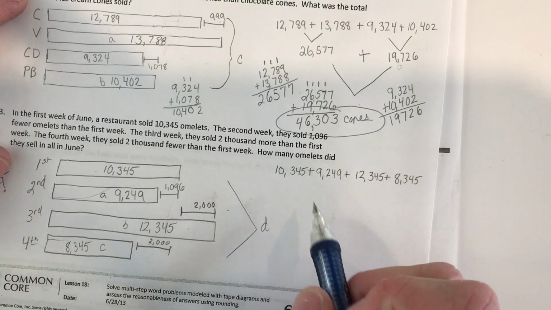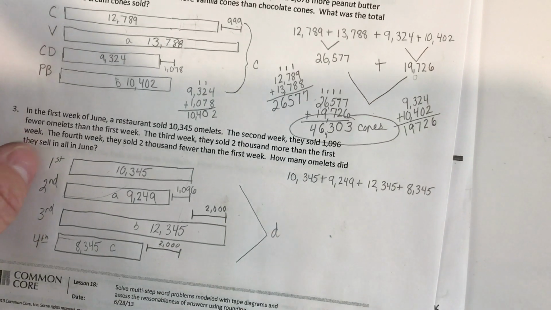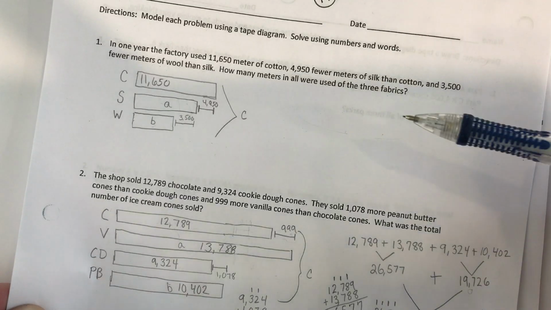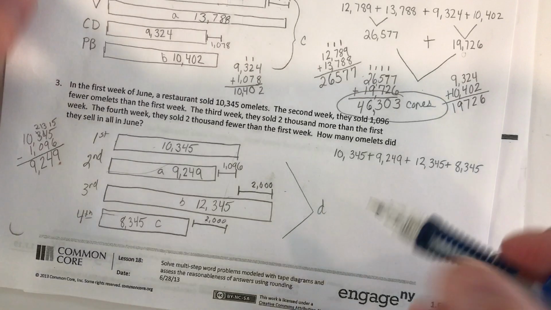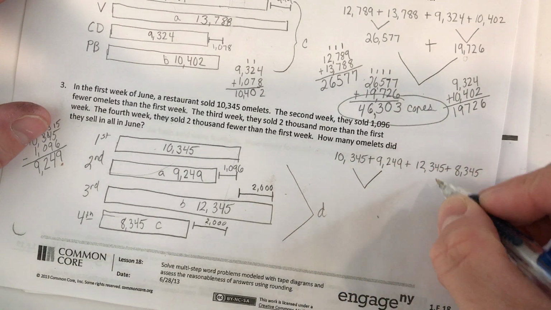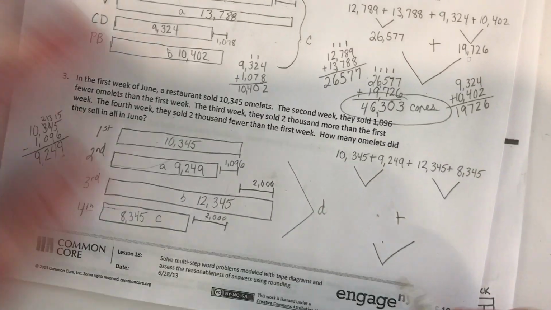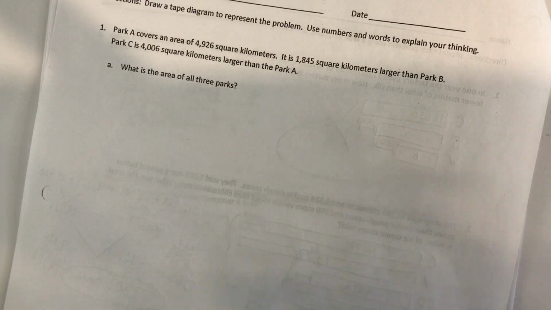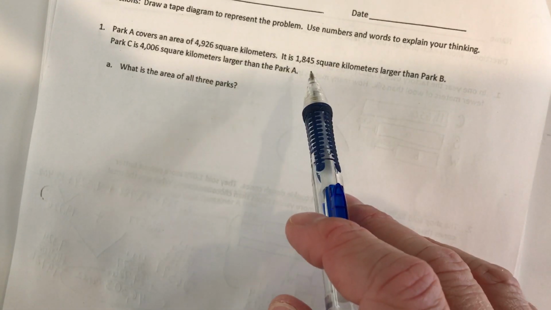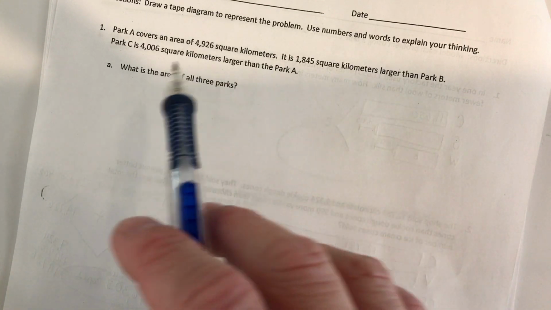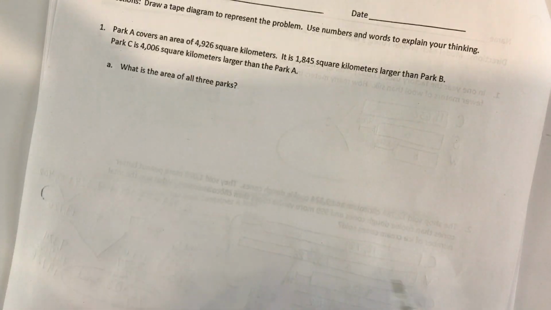I'll stop my video and I will be checking. So we have this one you guys got to finish. I want an answer on this one, so you got to add all these. Remember, let's chunk them. So let's go chunk, chunk, chunk, chunk, and then at the end add our 2 chunks together, and then you got this one all by yourself. Park A, okay, Park B, and then Park C, and they want to know what's the area of all 3 of the parks. All right, take care.